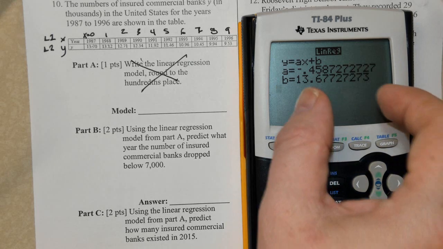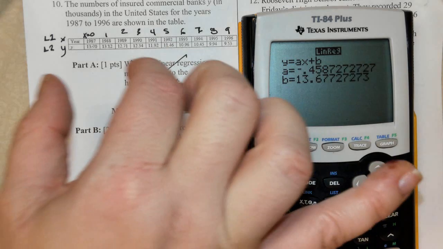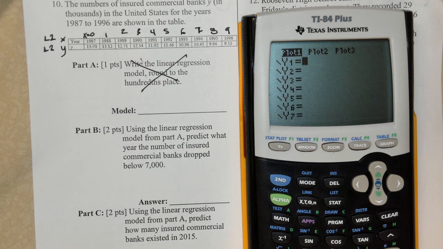Okay, so we want to take this exact answer. Ms. Castro, do you have it? Mm-hmm. We want to take this exact answer and we want to graph it.